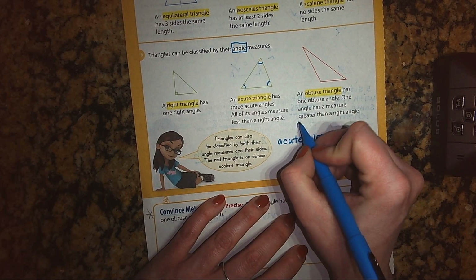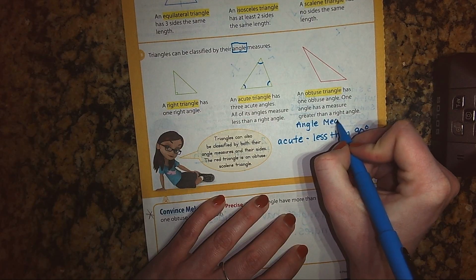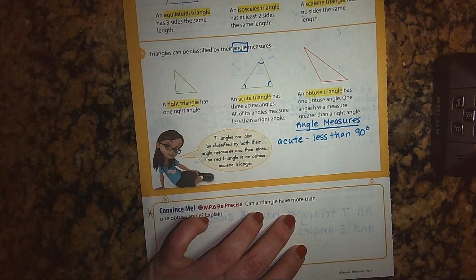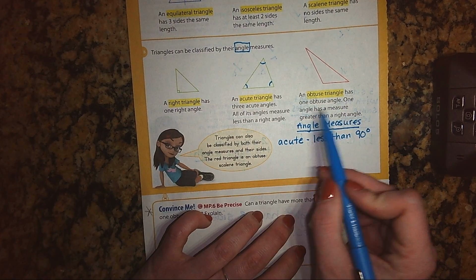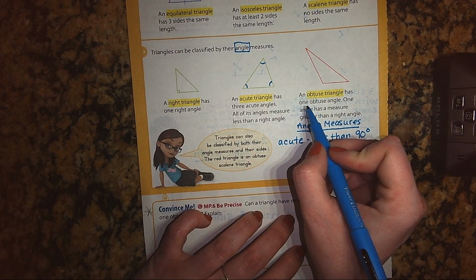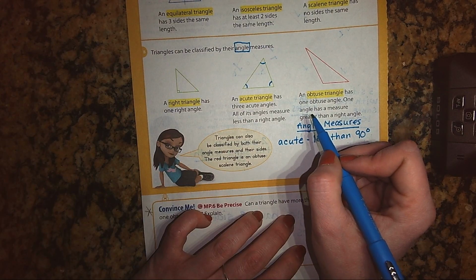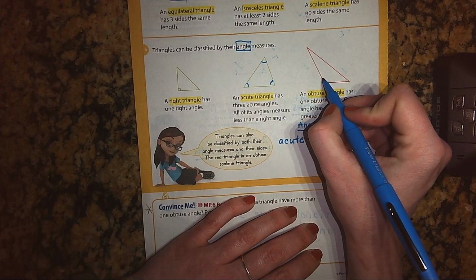And maybe we'll just title this angle measures. An obtuse triangle has 1 obtuse angle. Key word here is 1. A triangle can only have one obtuse angle, and we can talk about why when we get to the convince me. Here would be the obtuse angle.